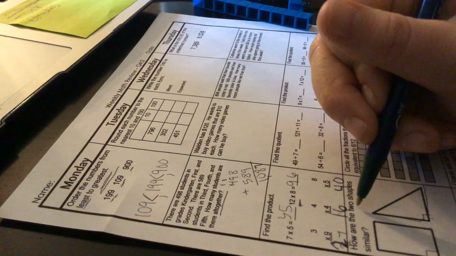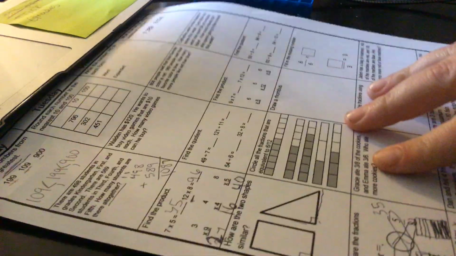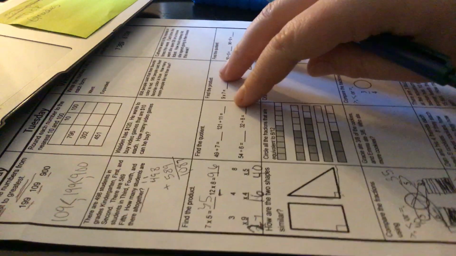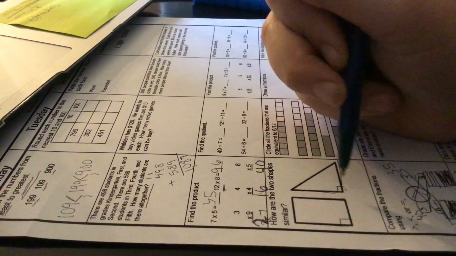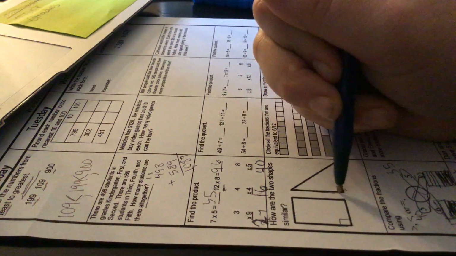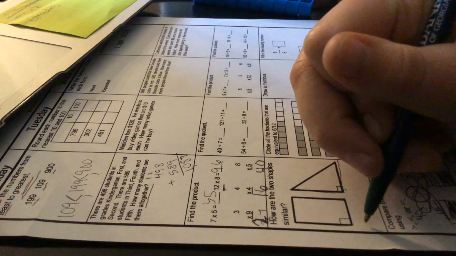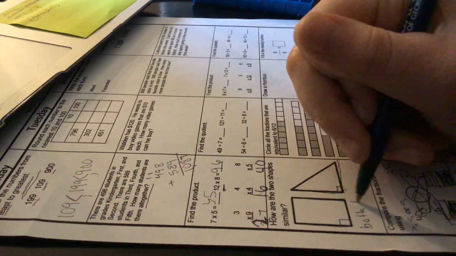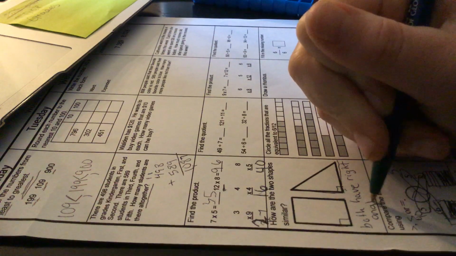Then down here, how are the two shapes similar? I said they both have a right angle, which means it comes to a 90-degree angle right here. And then these two sides are the same, and these two sides are the same. So you could say both have right angles, or you could say both of them have two sides that are the same.